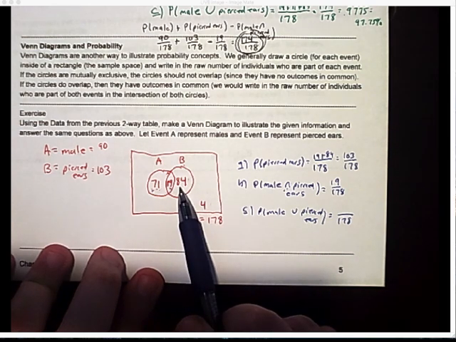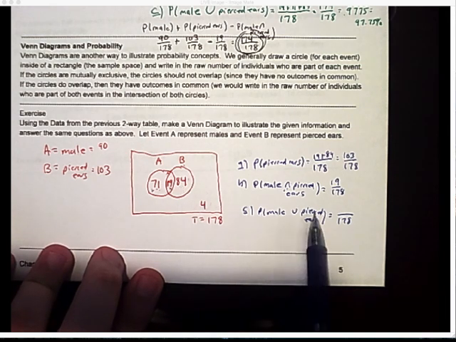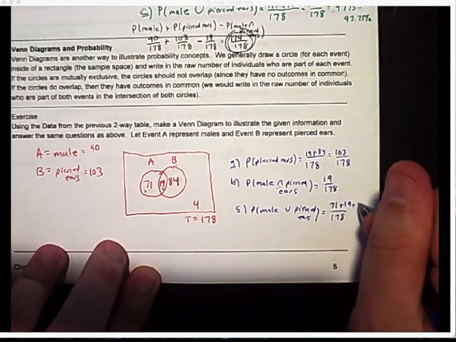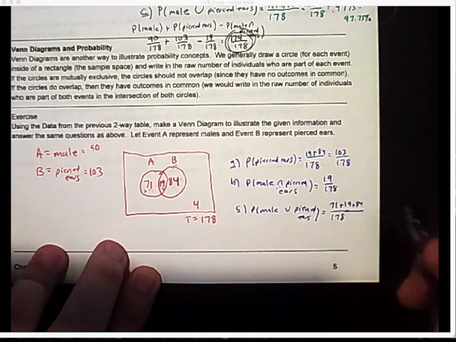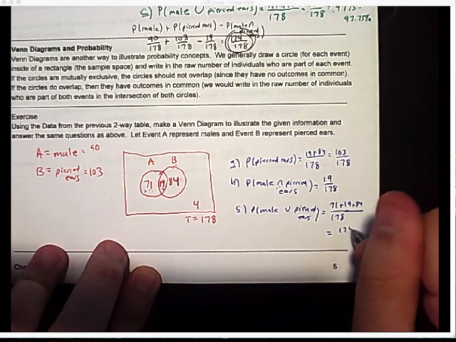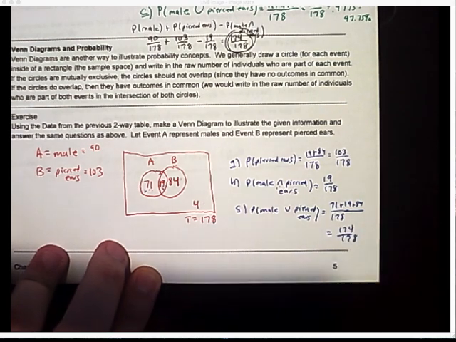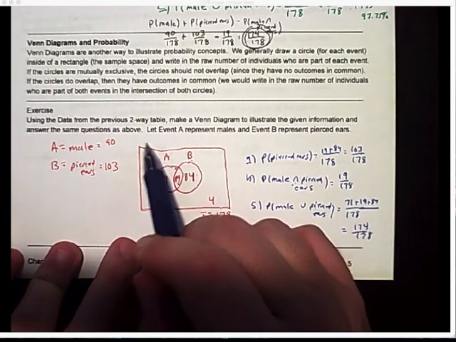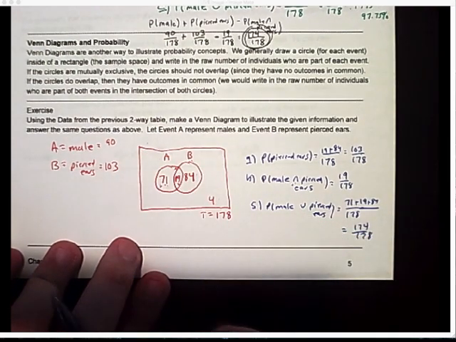And the people in here have pierced ears, so they fit one of these two criteria. So we just do 71 plus 19 plus 84. And when we do that, we get 174 out of 178. So there we go. That's how we answer the questions using a Venn diagram.